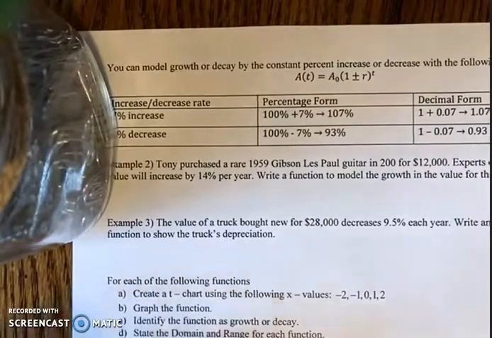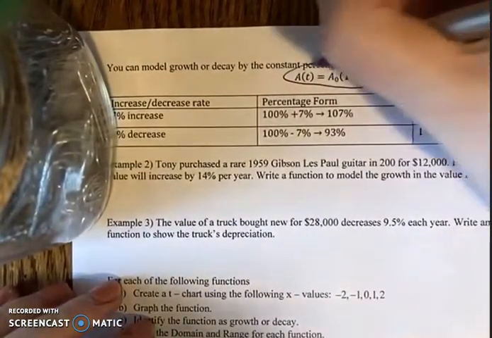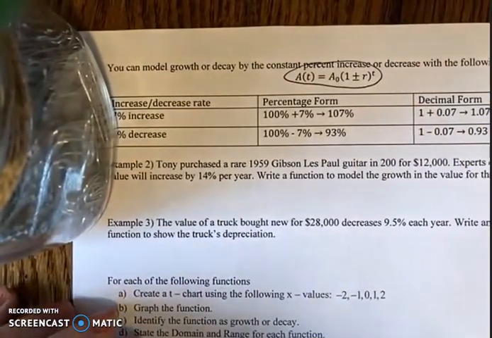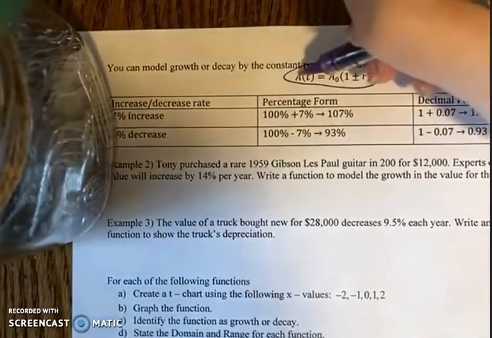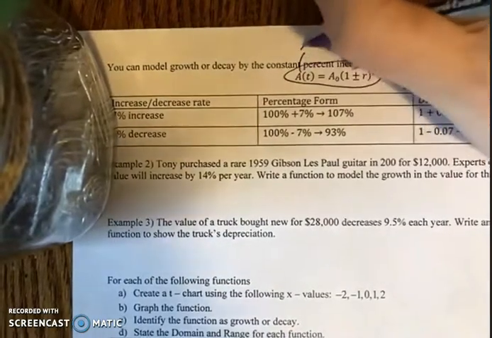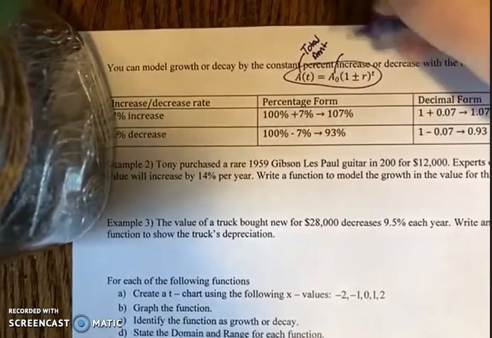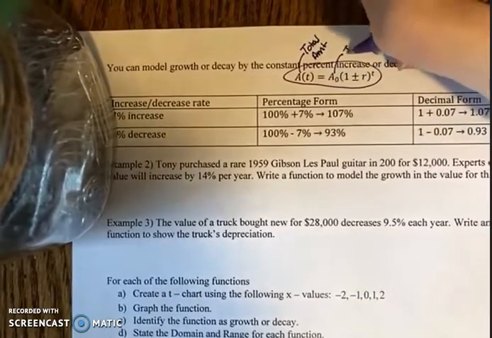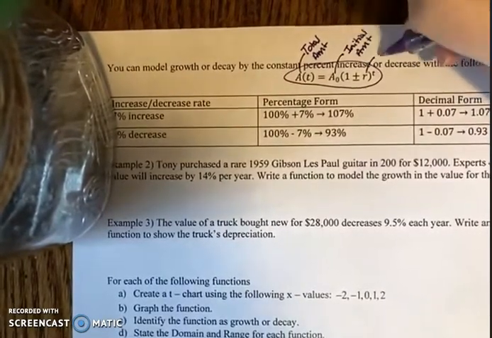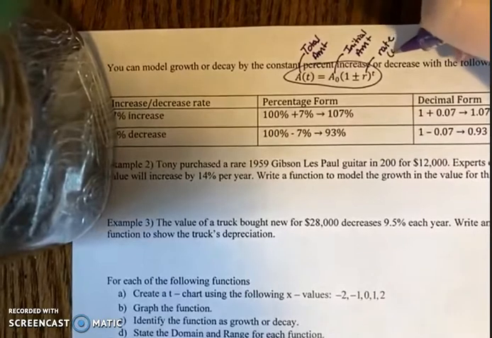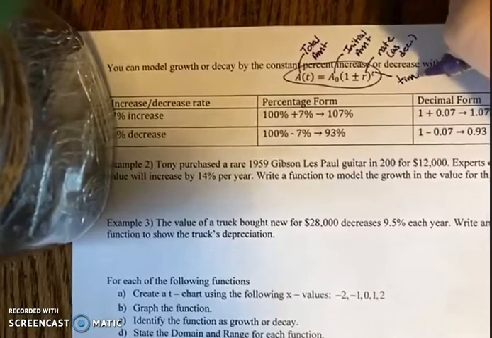In real world problems, an exponential growth and decay function usually looks something like this, where we're looking at simple interest. The A of t represents our total amount. The A sub naught, so A at time 0, is our initial or our starting amount. The r is our rate, which we have to express as a decimal. And then t stands for time.